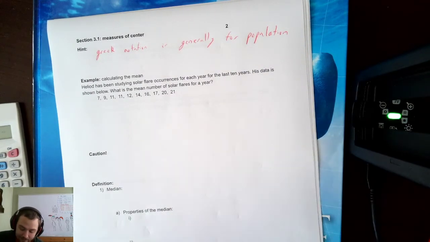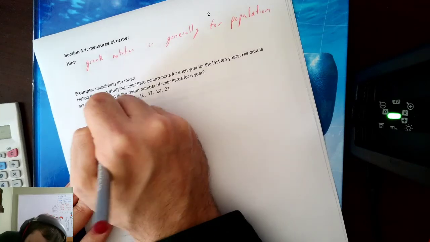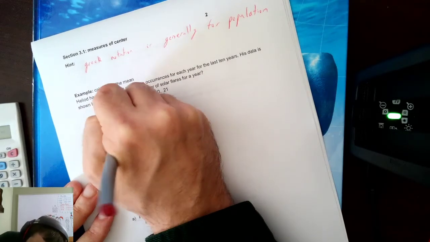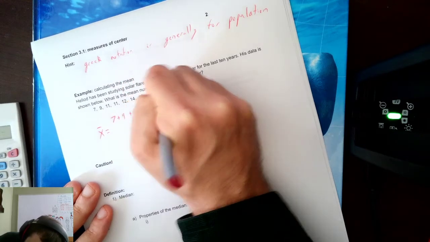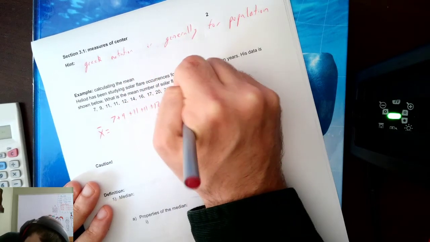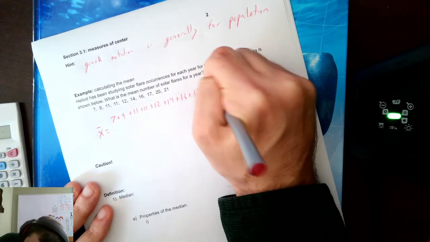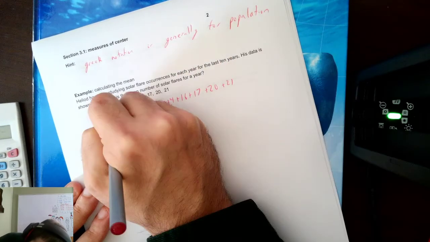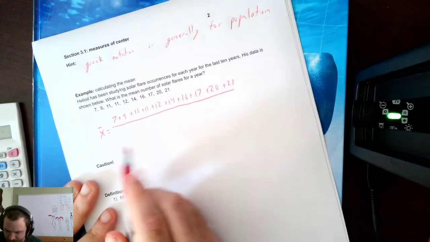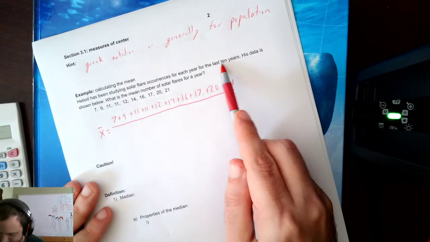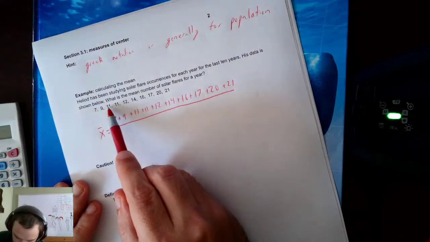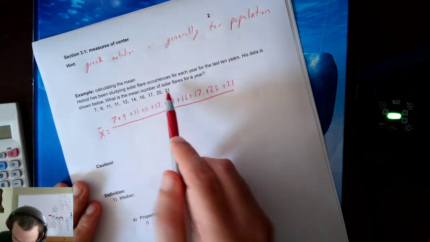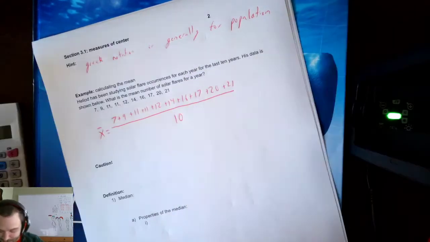It's a sample, right? So my sample mean will be equal to 7 plus 9 plus 11 plus 11 plus 12 plus 14 plus 16 plus 17 plus 20 plus 21 over, and now we divide by the size. It told us there should be 10, but we should always double check just to be sure. 1, 2, 3, 4, 5, 6, 7, 8, 9, 10. So we'll divide by 10.